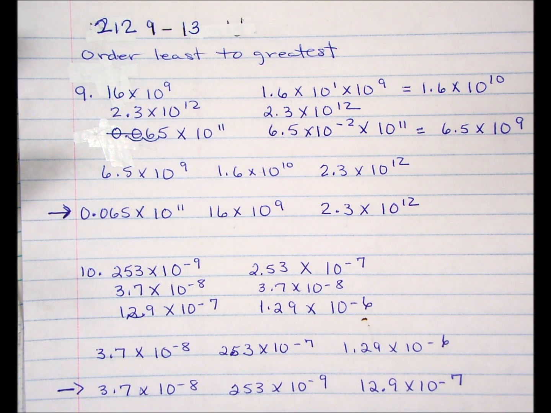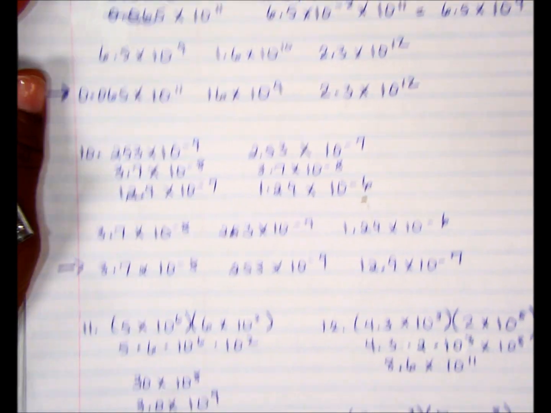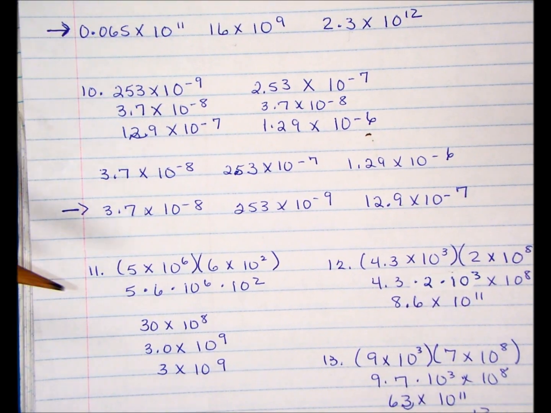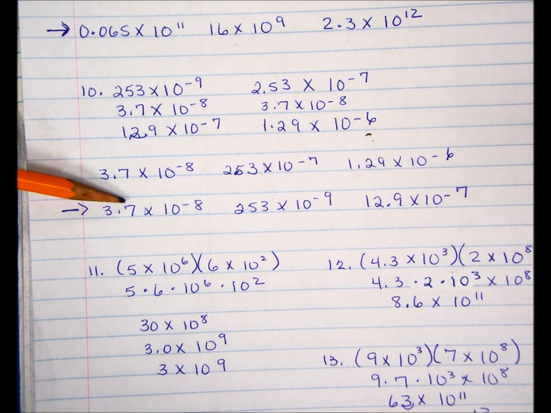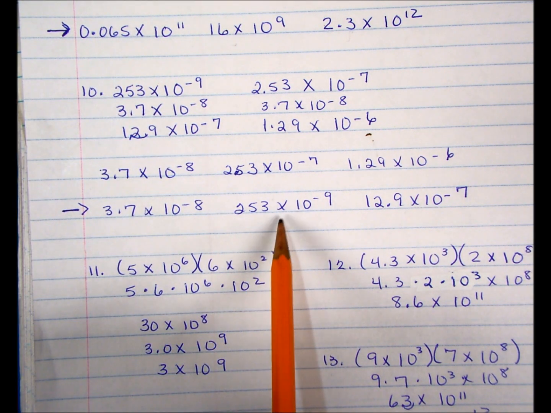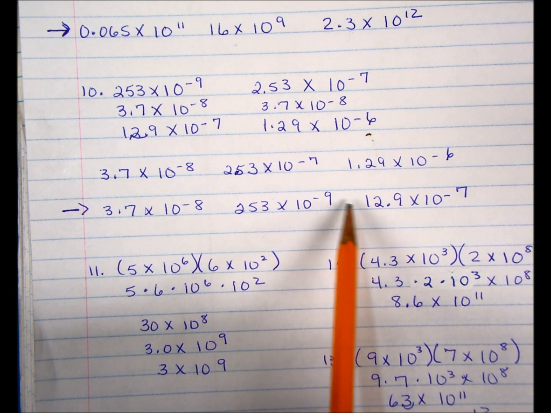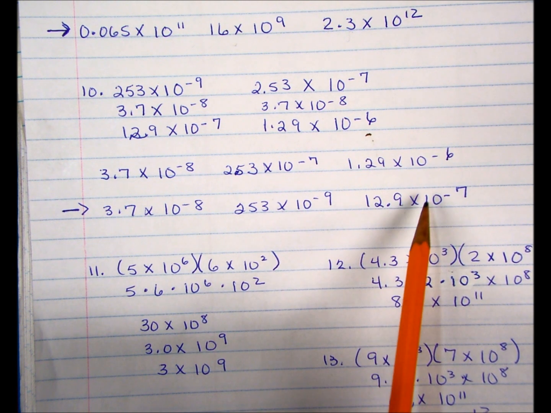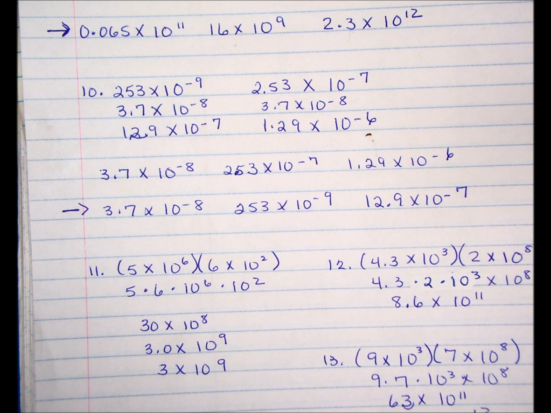All right, and number 10, we did something similar. And the answers ended up to be 3.7 times 10 to the negative 8, 253 times 10 to the negative 9, 12.9 times 10 to the negative 7.